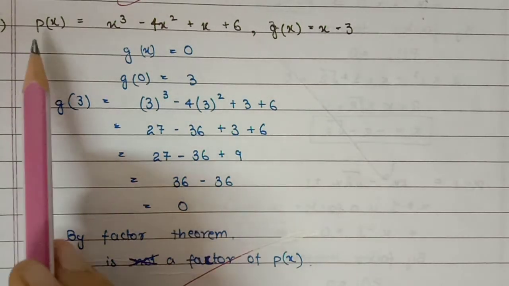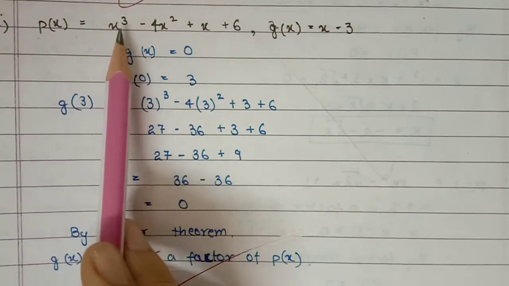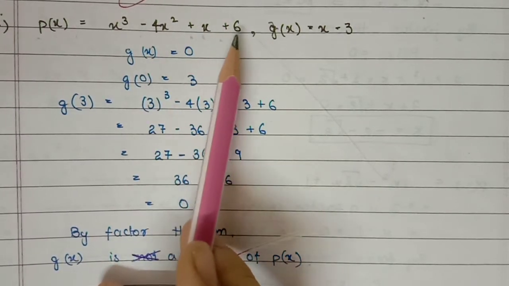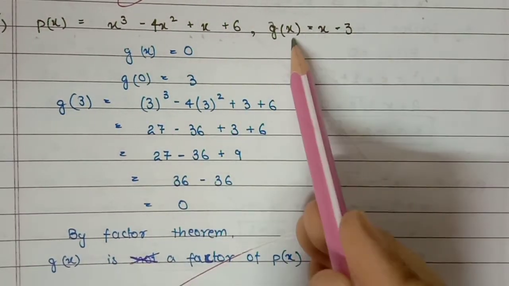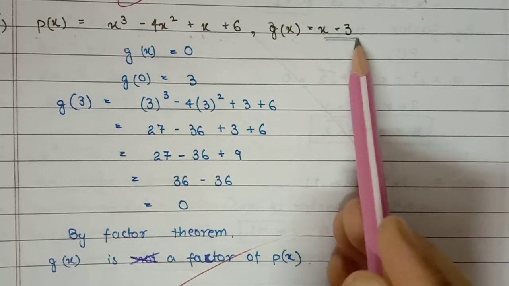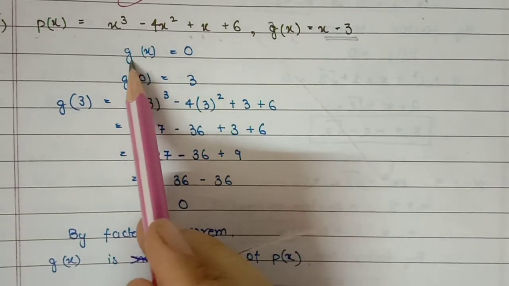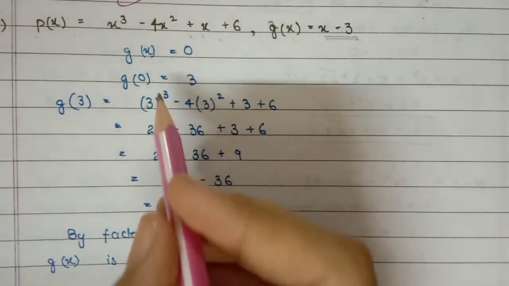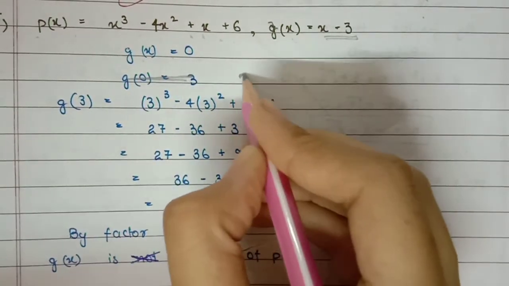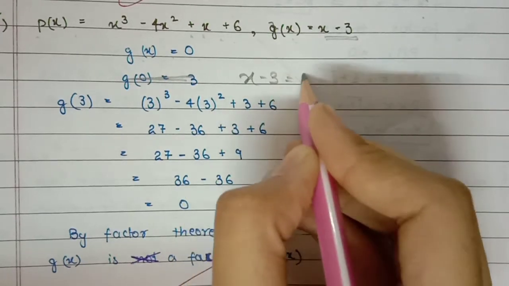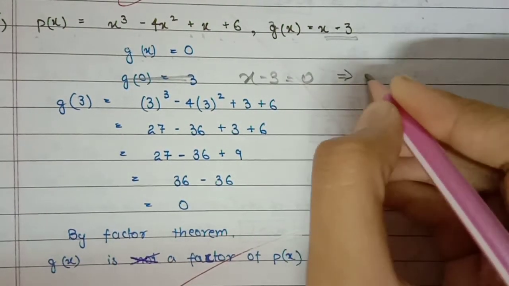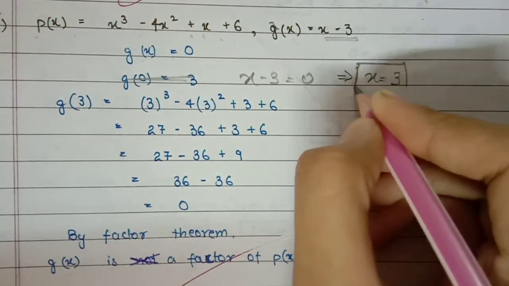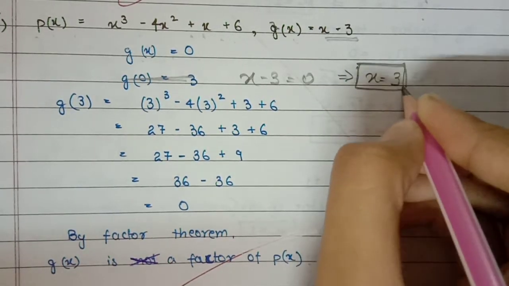Now our third part is px is equals to x cube minus 4x square plus x plus 6, and our gx is equals to x minus 3. तो gx is equals to 0. तो हमारा आंसर क्या आया? x minus 3 is equals to 0. This implies x is equals to 3. We get our x 3.